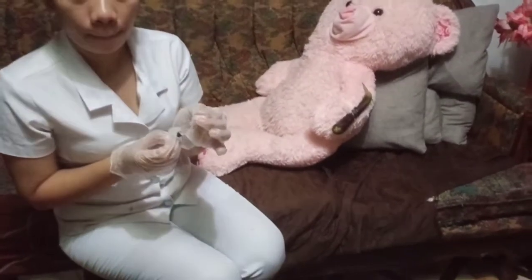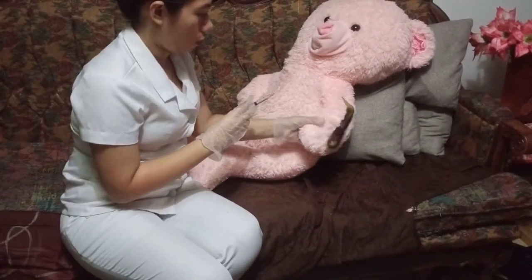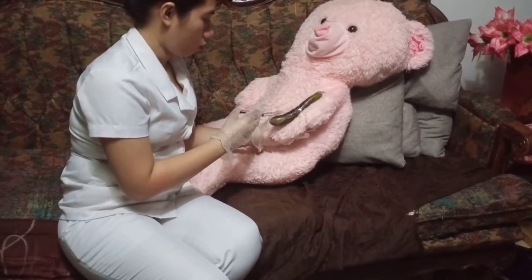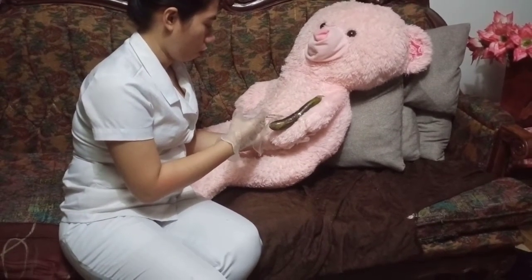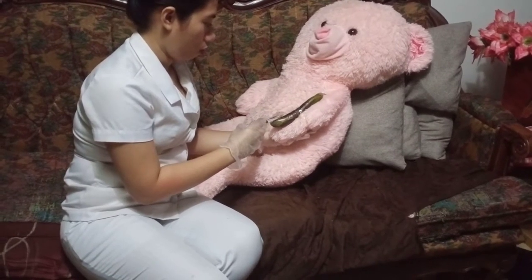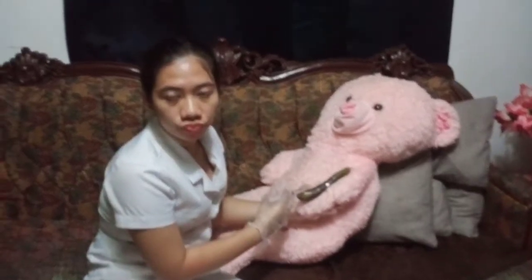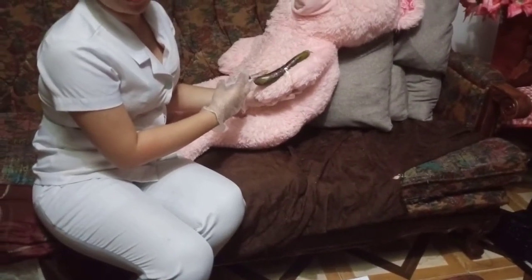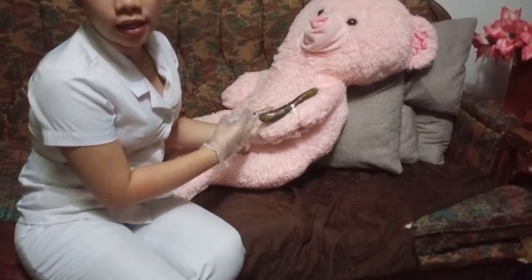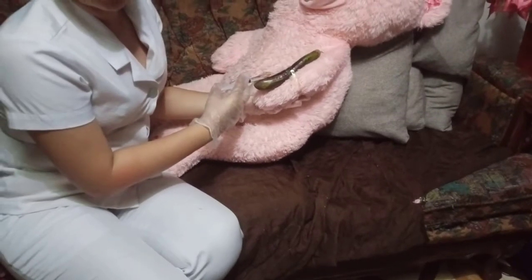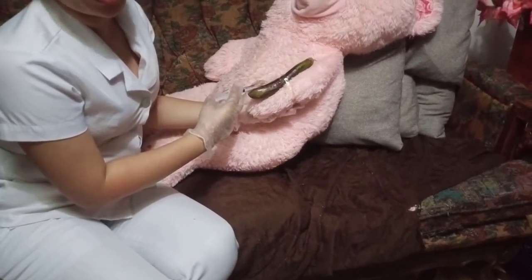Now we're going to stabilize the syringe and needle and inject the medication carefully and slowly so that it produces a small wheal on the skin. Then withdraw the needle quickly at the same angle at which it was inserted. Activate the needle safety device. Apply a bandage if indicated.